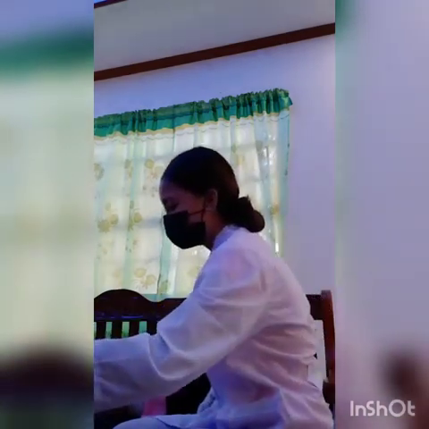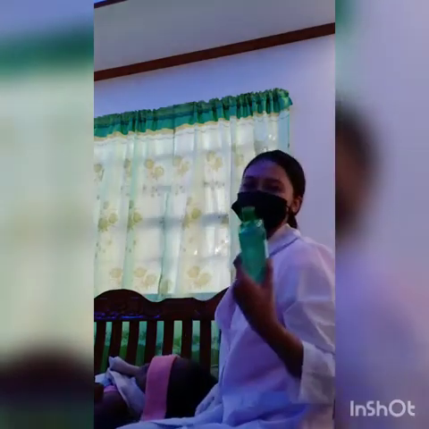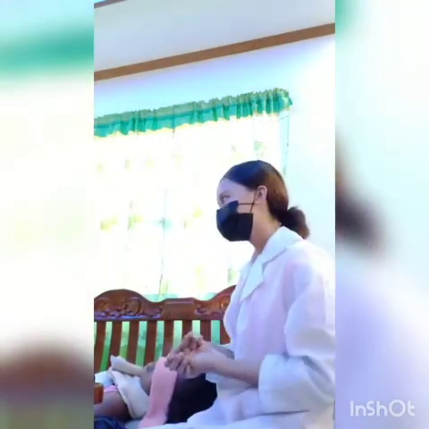Let's assume that this alcohol is a hair dryer. And then after that is continually move the dryer to prevent burning the client's scalp.